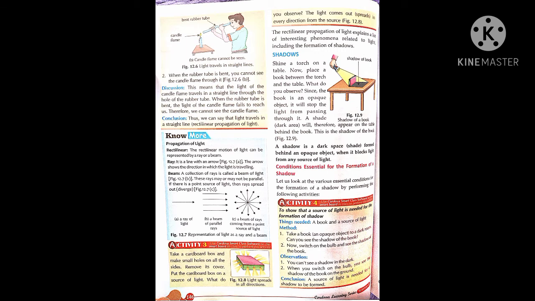So what you people will see is, you are not able to see the light. Okay, the rubber tube is bent, and you are not able to see the flame through it.